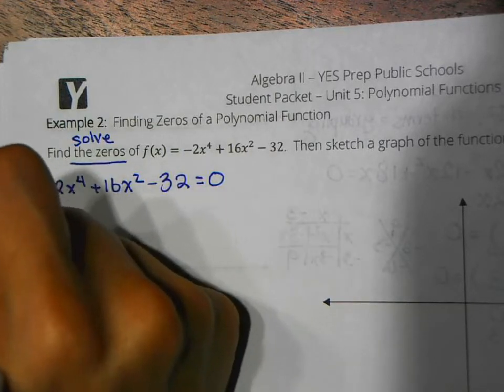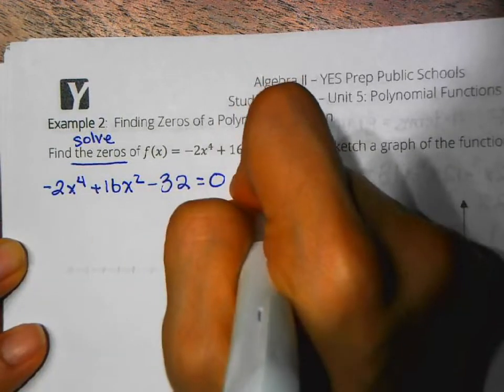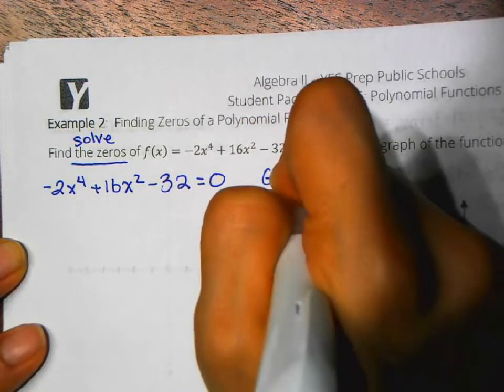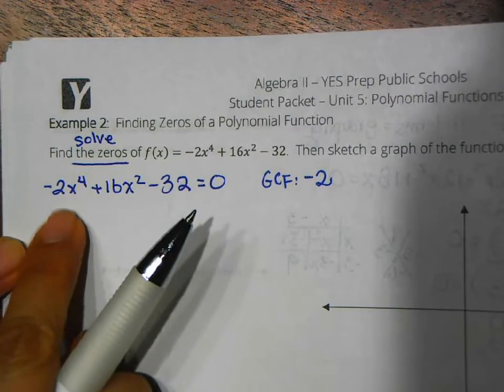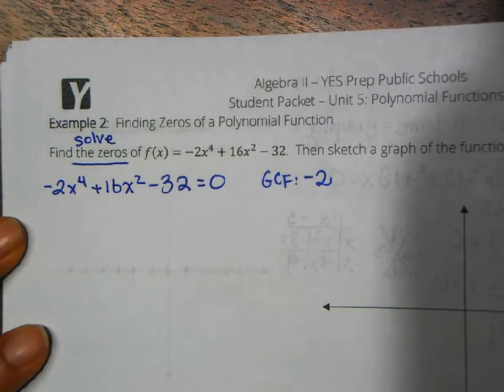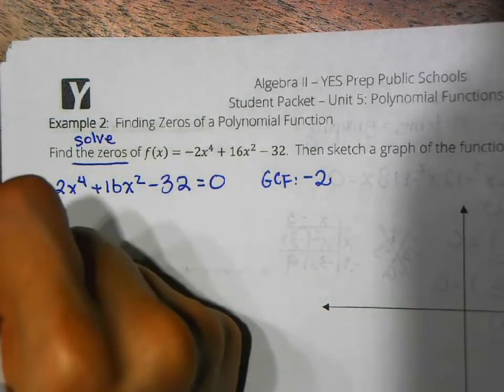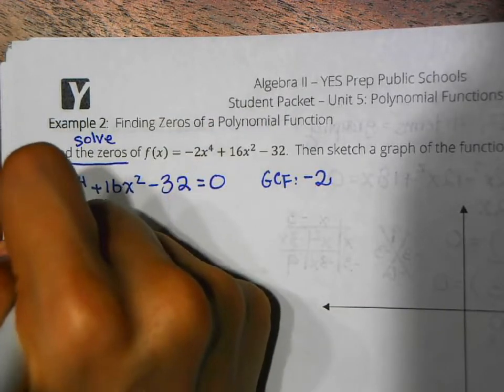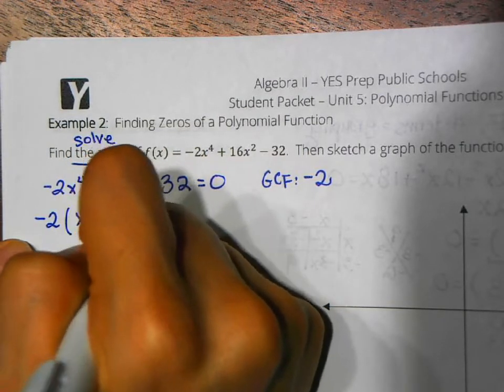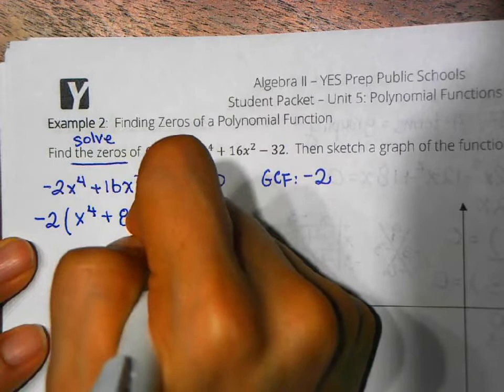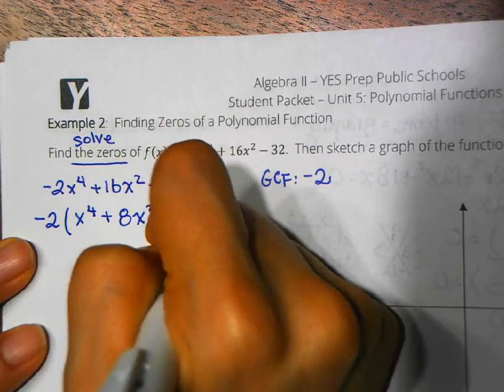So I'm going to factor out a greatest common factor of negative 2 because I always want my first term to be a positive number. So that's going to give me negative 2 times x to the 4th plus 8x squared minus 16 equals 0.